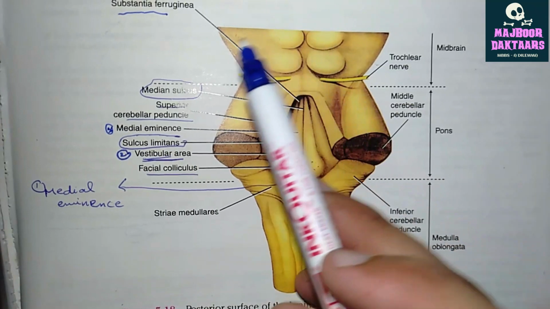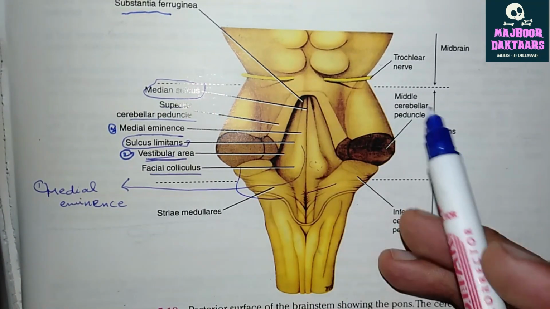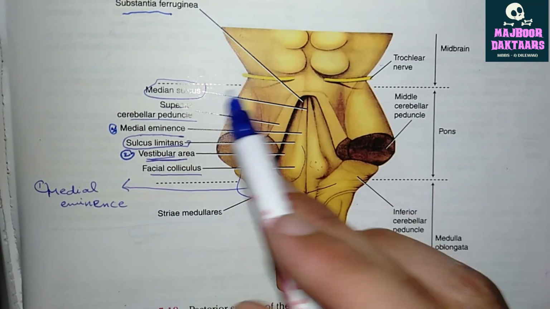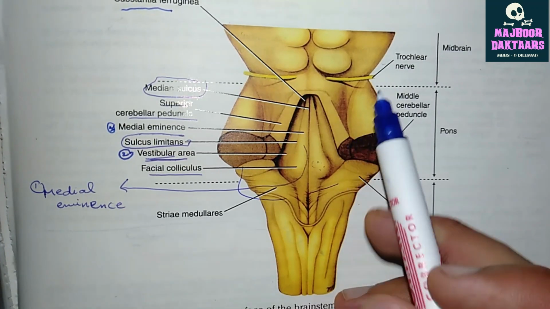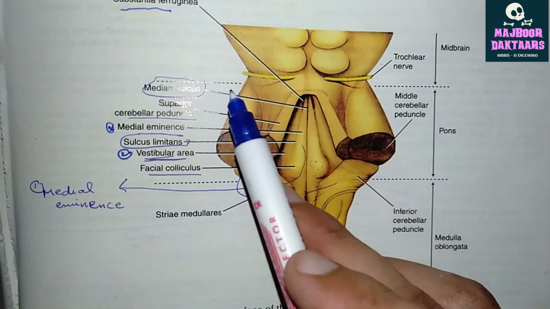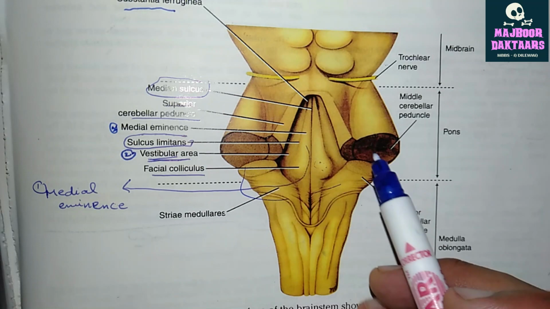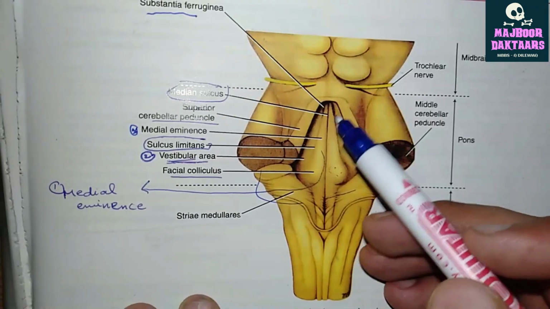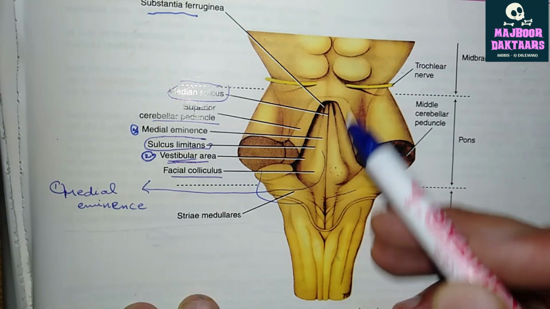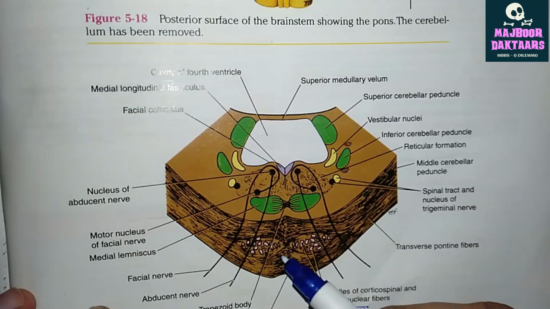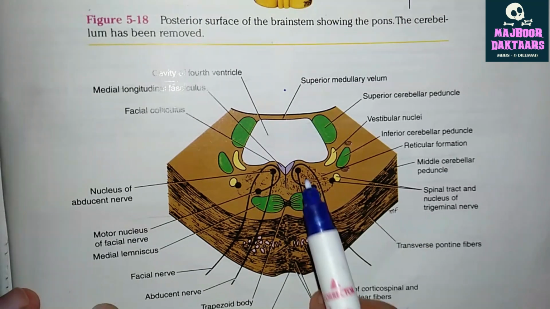Here is the posterior view of the pons. This area is the pons, and since it is blocked by the cerebellum, we have removed the cerebellum from this area. Now we can see that it forms a cavity inside. It is more visible in the cut section here. This is the anterior portion, this is the posterior portion.